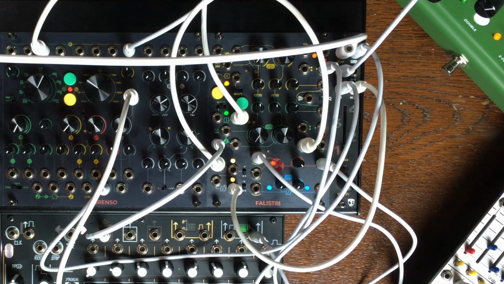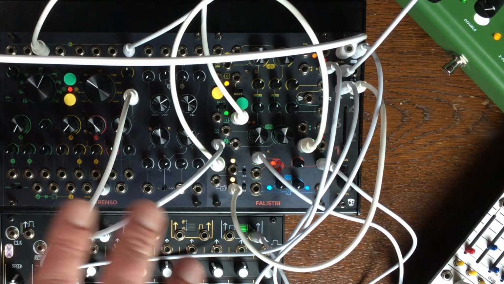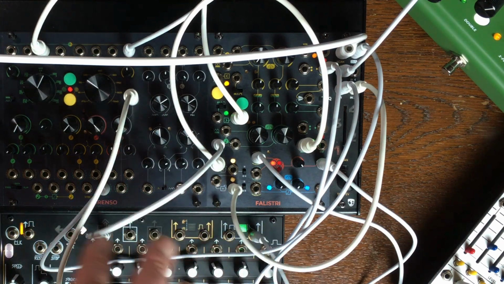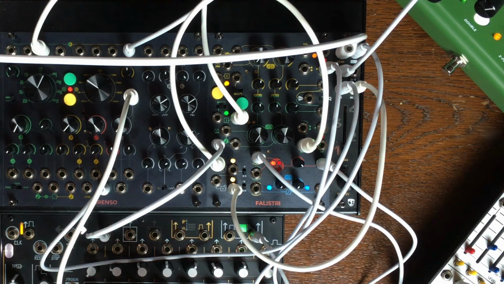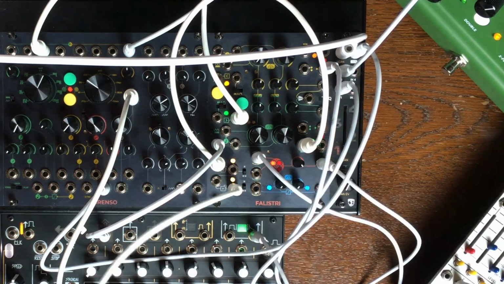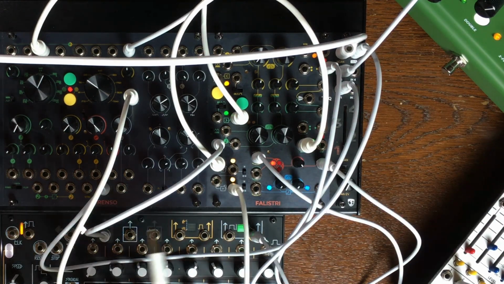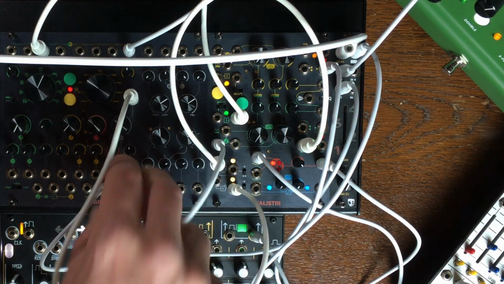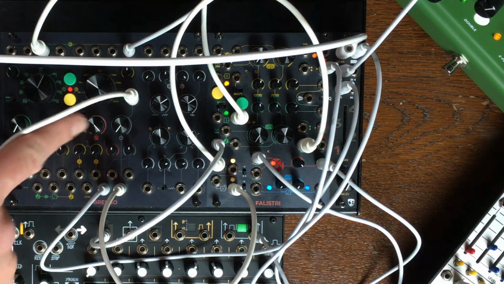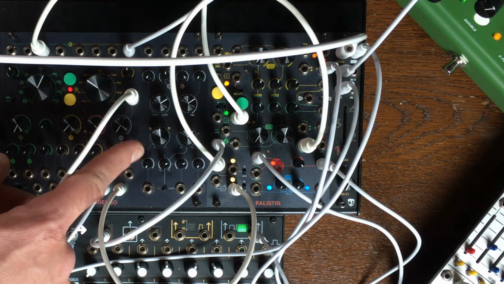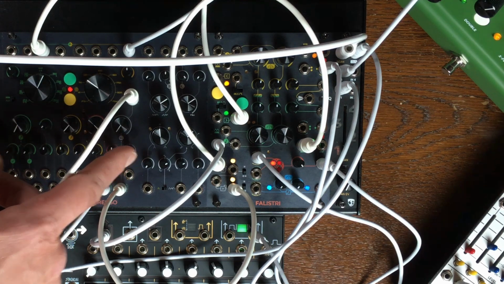And as I don't really have a VCA, what I've decided to do with this is feedback. Instead of listening to it, I'm sending it to the VCA, the gray part of the Brenso here, which is a VCA that you can use on its own.